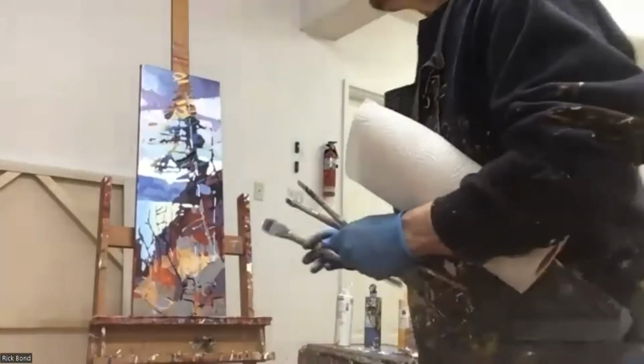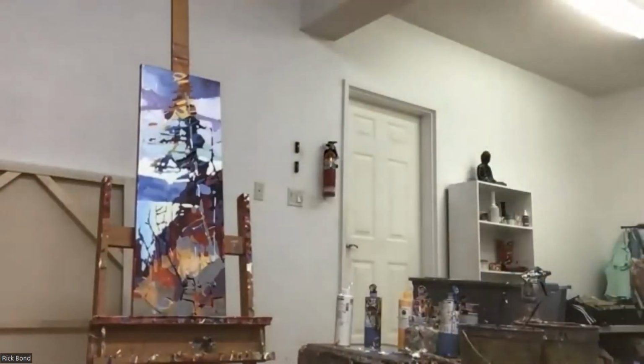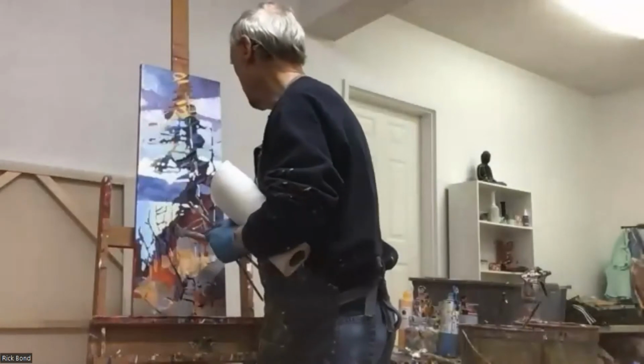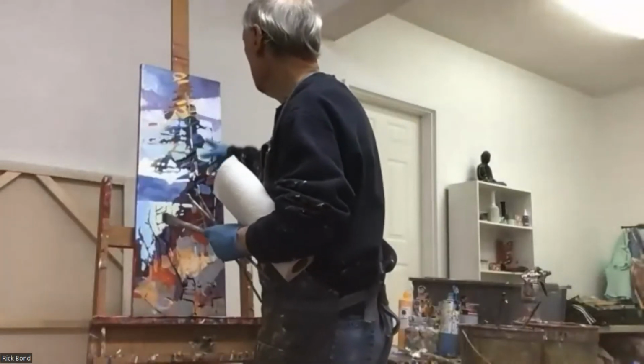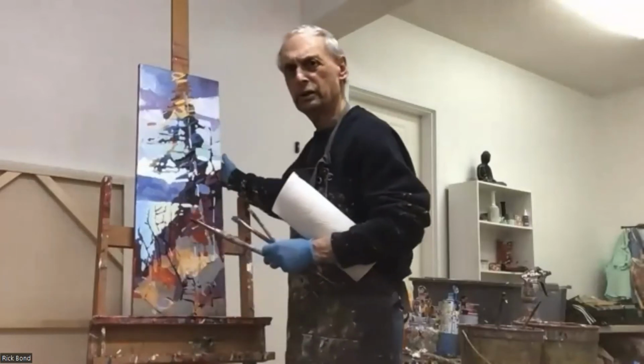At this point, from my point of view, in the studio, the top part doesn't look that bad. I might end up putting a little bit of line work in, but basically it doesn't look that bad here. I don't know. It looks like this.